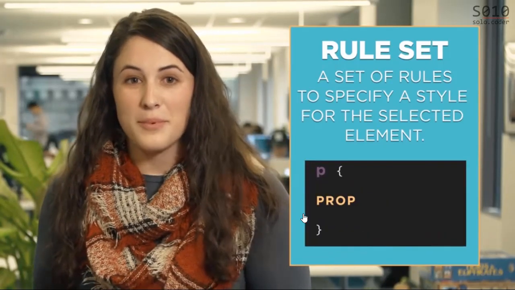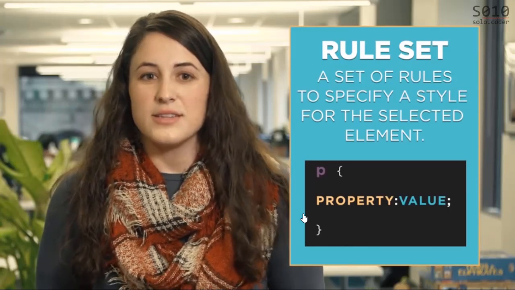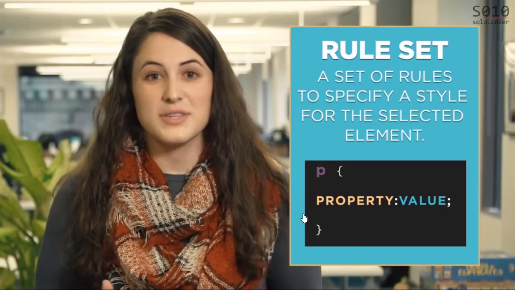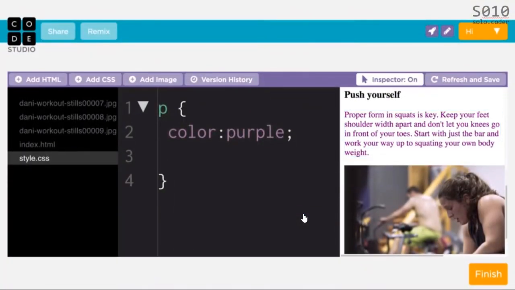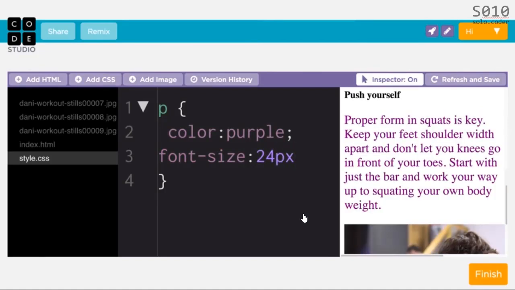We can add multiple property value pairs to the same selector to further control the style of our web page's paragraph elements. If we want these paragraphs to be purple and large, we can add the font size property to control the text size. Then specify a number value to set how large the font will be. CSS allows for all sorts of style rules. Fonts, positioning, size, and colors. The more style rules you learn, the more you can make your web page tell the story you want.